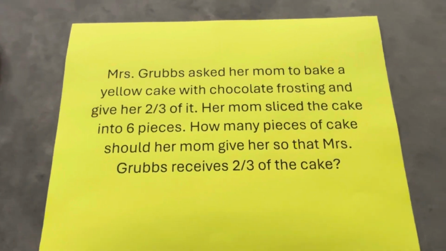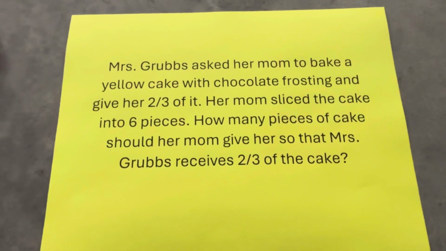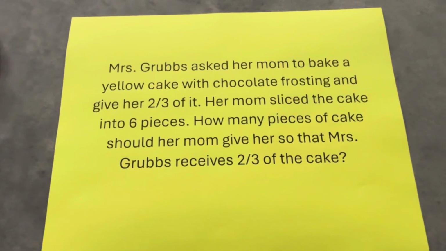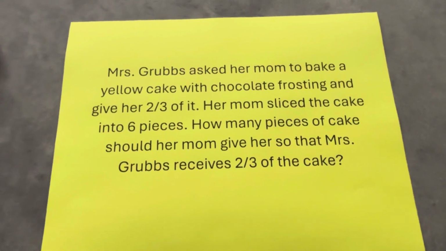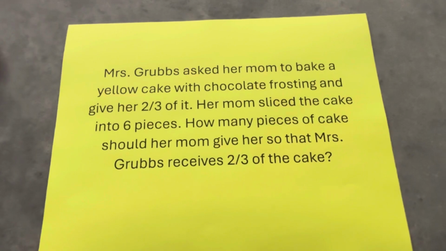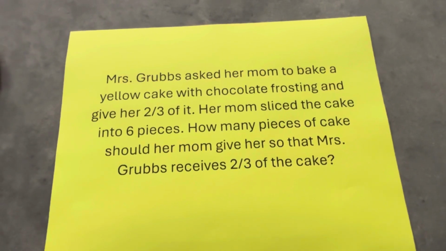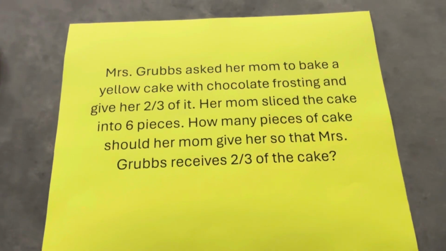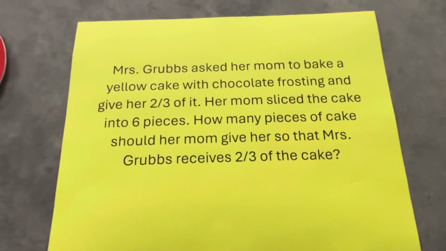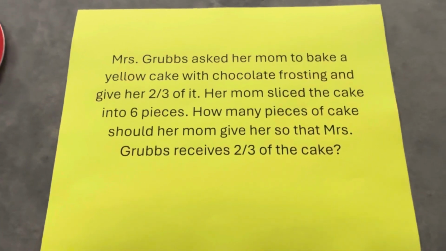Mrs. Grubbs asked her mom to bake a yellow cake with chocolate frosting and give her 2/3 of it. Her mom sliced the cake into 6 pieces. How many pieces of cake should her mom give her so that Mrs. Grubbs receives 2/3 of the cake? Now, I have a problem.